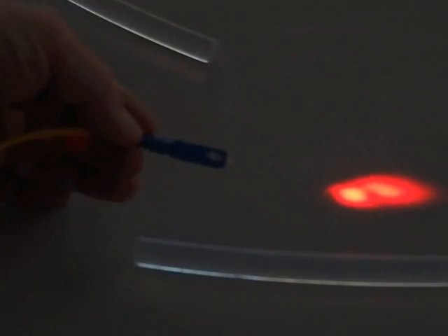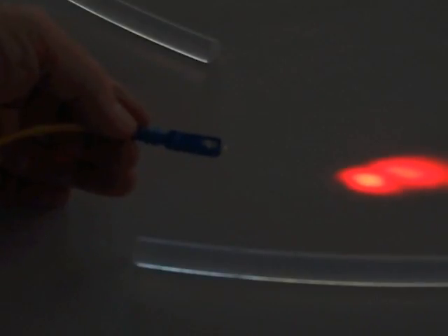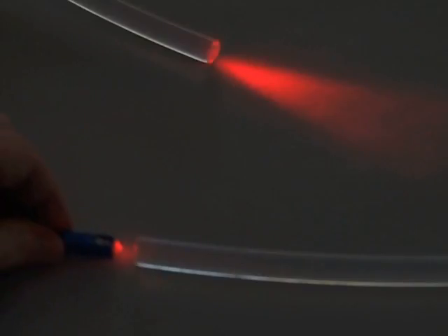Here's another interesting experiment to do with a visual fault locator. What I have is a large plastic optical fiber. It's about 12 millimeters in diameter and has a very high numerical aperture. But it shows us very effectively how total internal reflection works in an optical fiber. So I'm going to take this connector from the VFL and couple it into the plastic fiber. And there you can see that we're getting a lot of light out of the far end of the fiber.